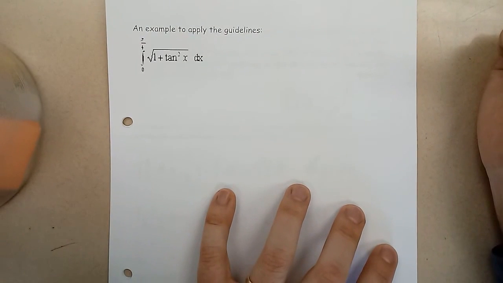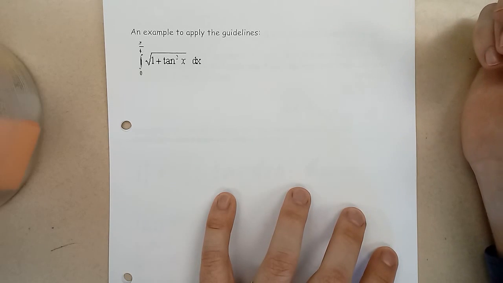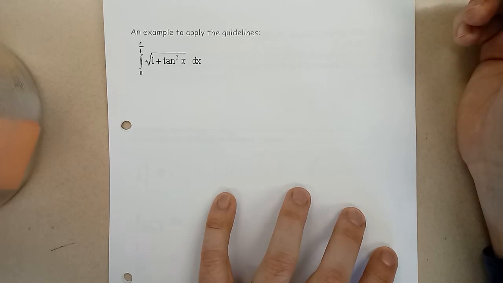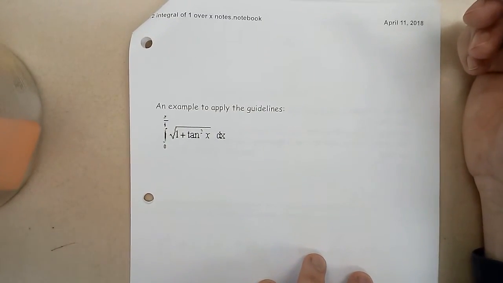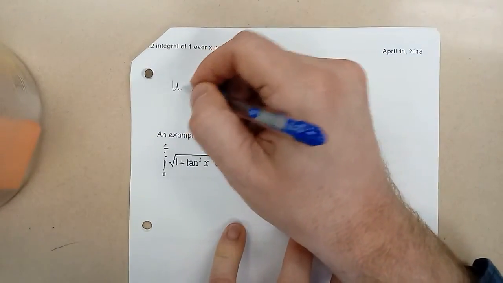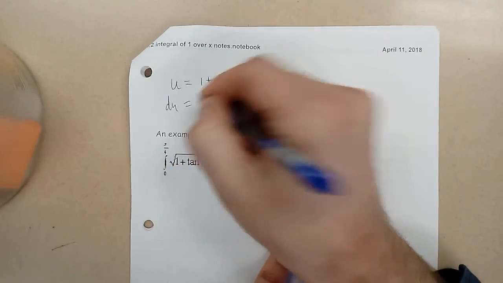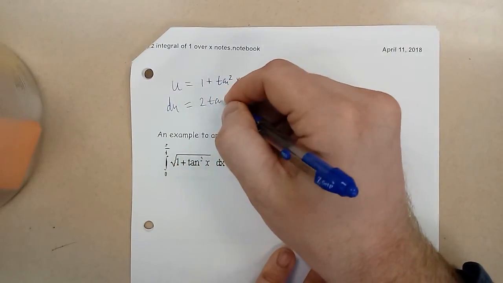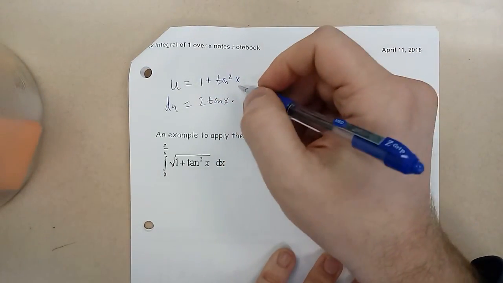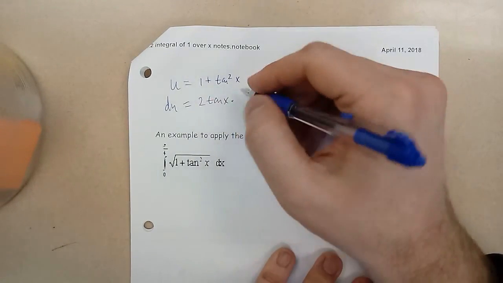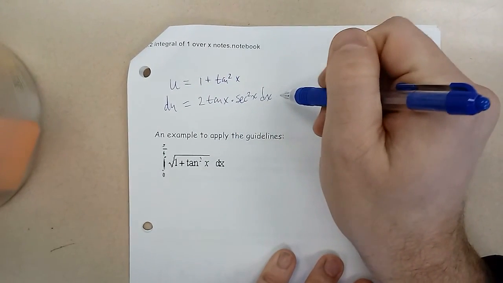So here's a good chance to apply the guidelines. I'm doing this one blind. It's been 2 years since I've done this problem, so I don't remember what it is. So let's start out. My first guess is I'm going to use u substitution, and I'm going to set u equal to 1 plus tangent squared x. So that makes du equal to 0 plus 2 tangent x times, remember that'd be the 2 out front, to do chain rule on this. I'm already regretting this decision to do u subs here. Secant squared x. Okay, so dx.